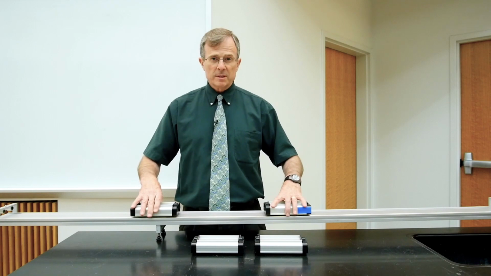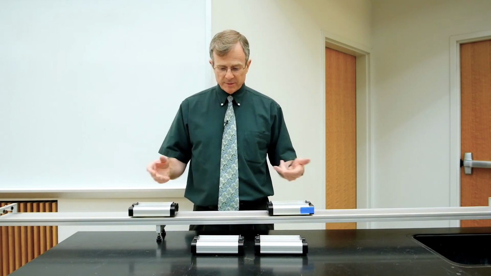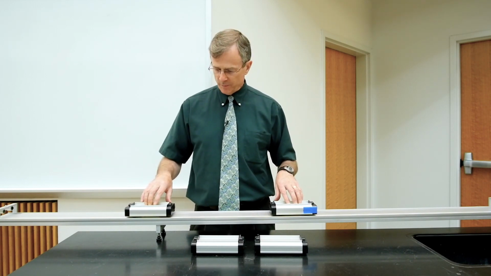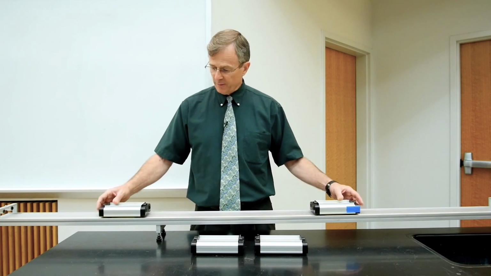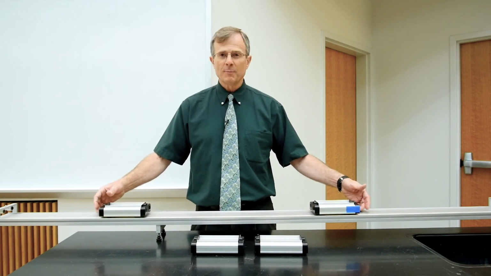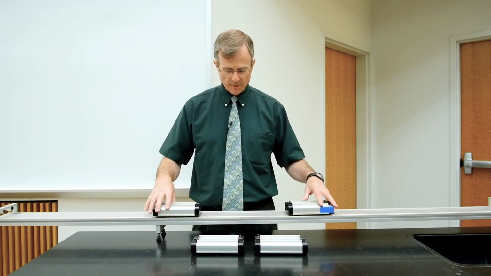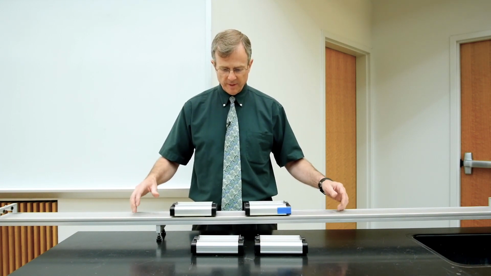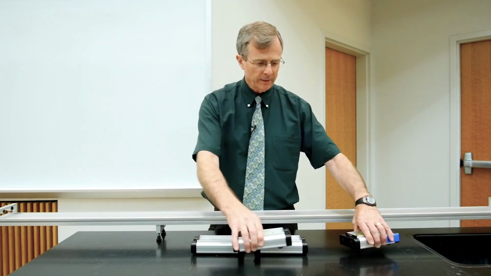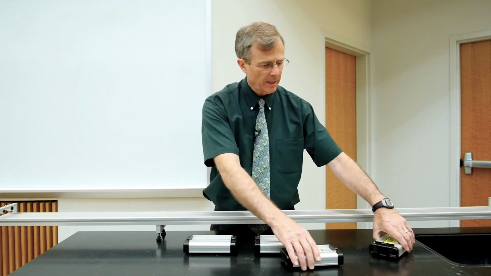The other way you can do this is in the frame of reference of the center of mass of these two carts. And if I'm capable of pushing them both at approximately the same speed, then they'll hit and leave each other at the same speed that they came together.